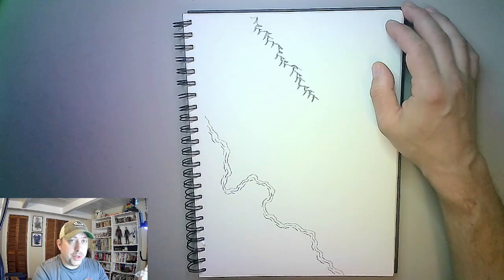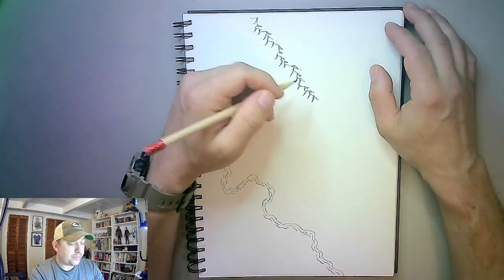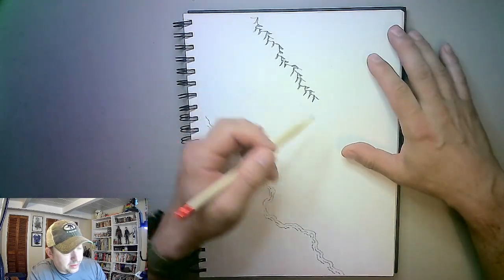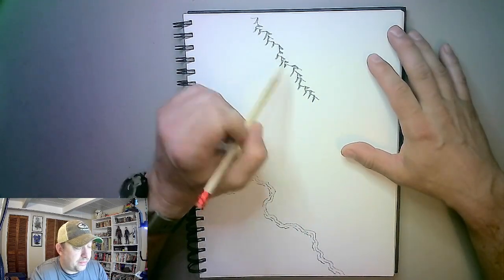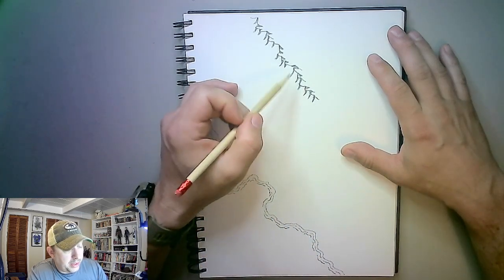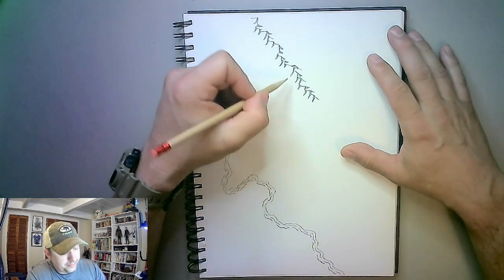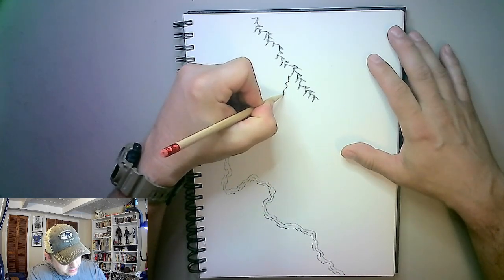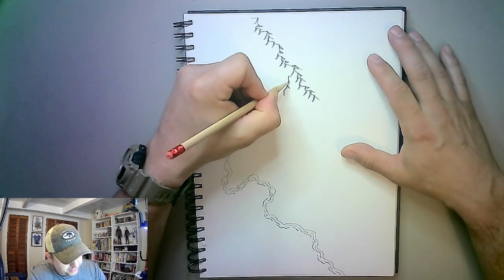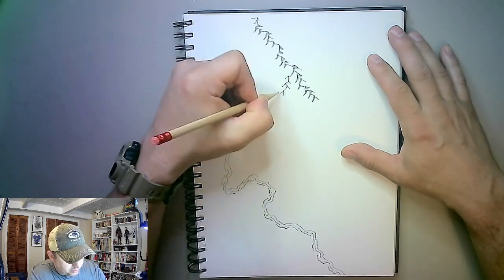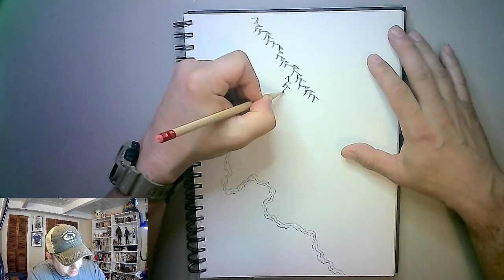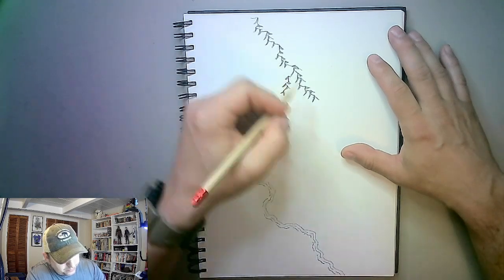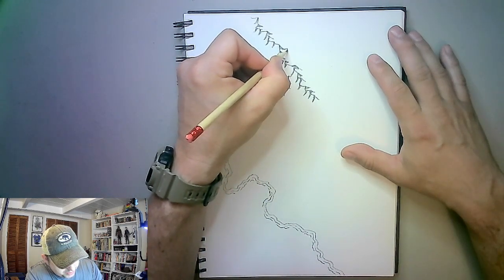Normally I'll do my mountains going north to south, but you can do them however you want. It's a fantasy world, right? What generally I will do is, instead of just having the straight line, I'll then break off a bit. Have these little outcroppings of mountains as well. And I'll do another one here.